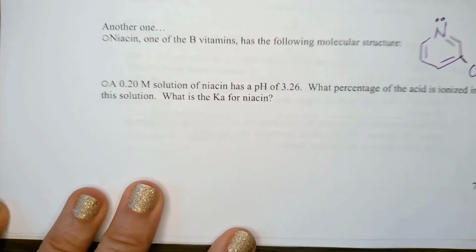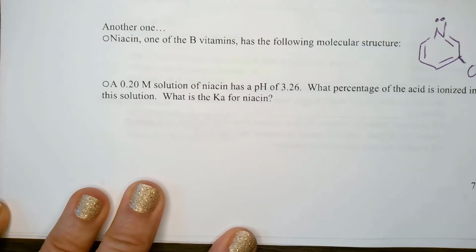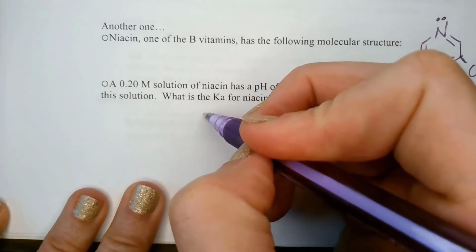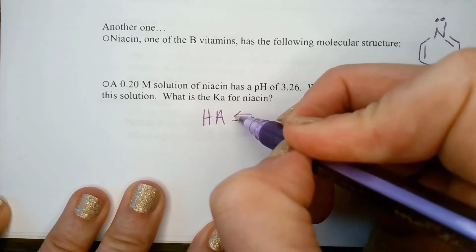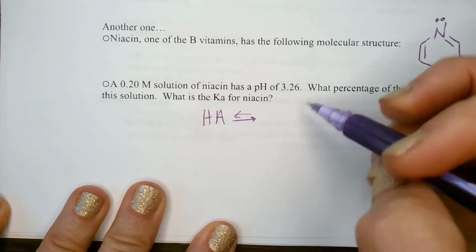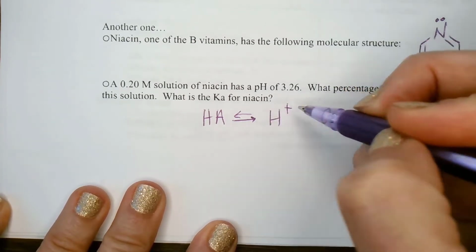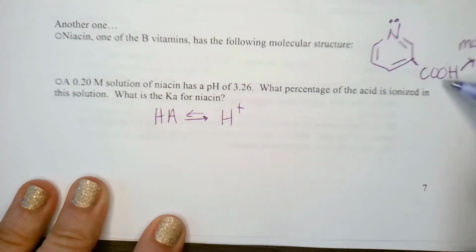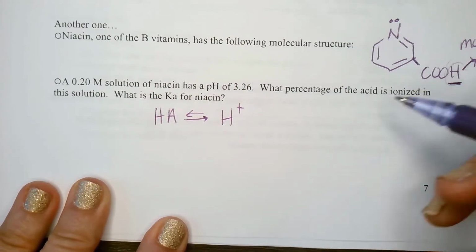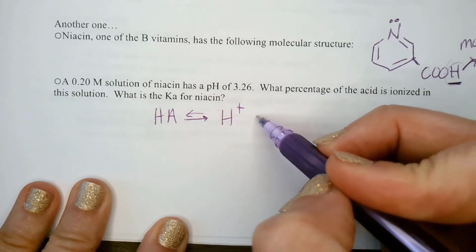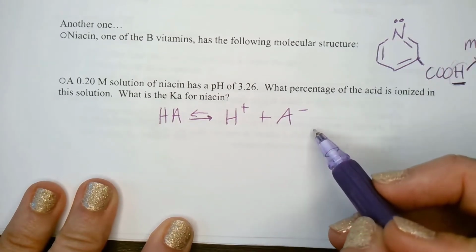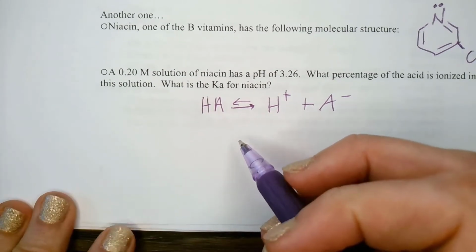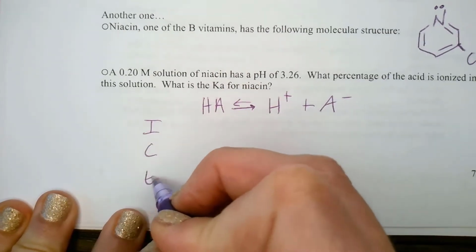So let's say that I have a 0.2 molar solution of niacin with a pH of 3.26. What percent of the acid is ionized in this solution, and what is the Ka for it? So let's say that our niacin, we're just going to abbreviate it and say HA. And we have some sort of an equilibrium here. We'll see which direction it's favoring. And we have our H plus, from this H that's being broken off, that's acidified, and our A minus, which is the rest of our niacin that's being left behind.